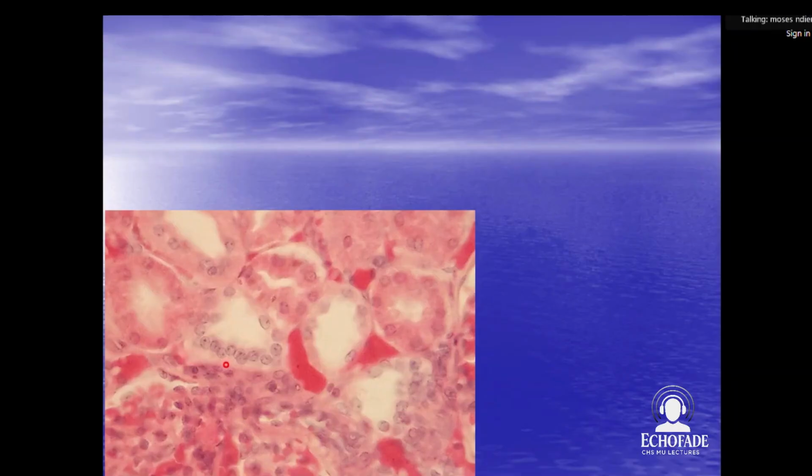Those juxtaglomerular cells are the ones that produce and secrete renin. So you can see the relationship between macula densa cells and juxtaglomerular cells in terms of production of renin.